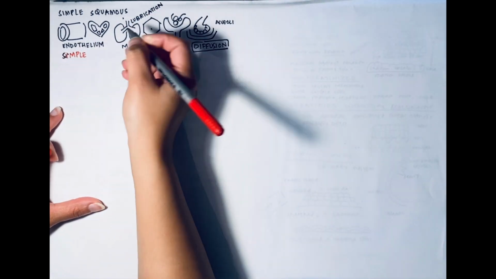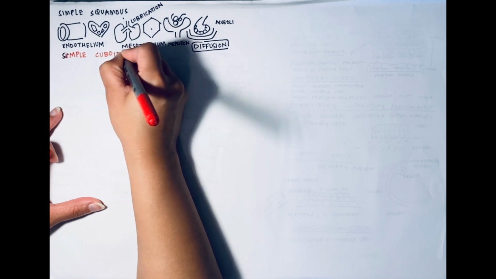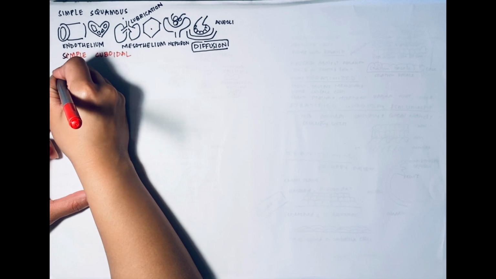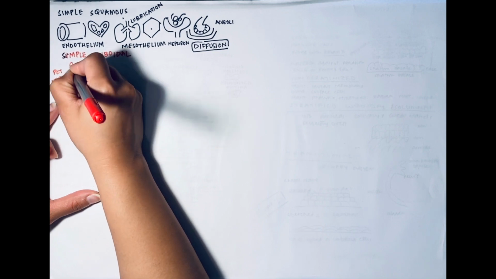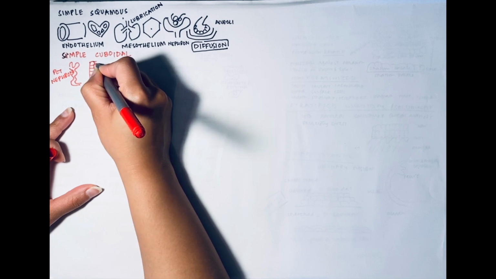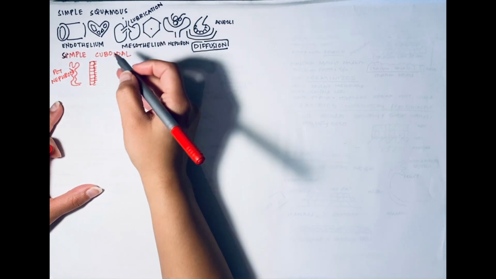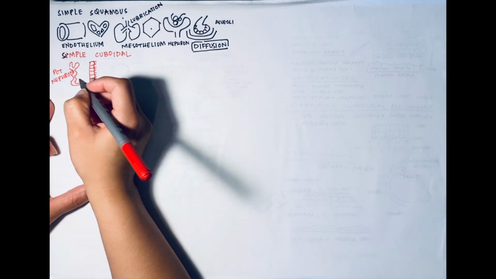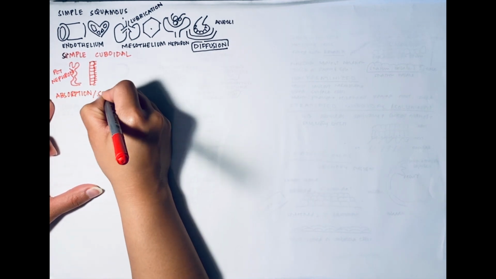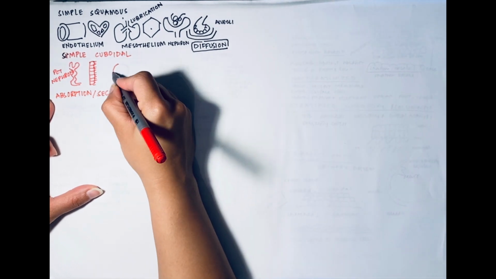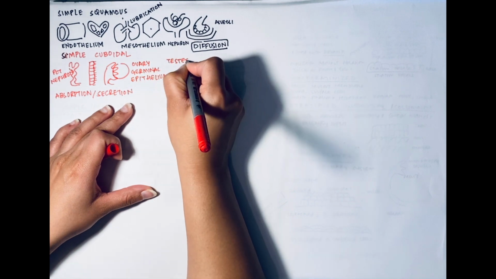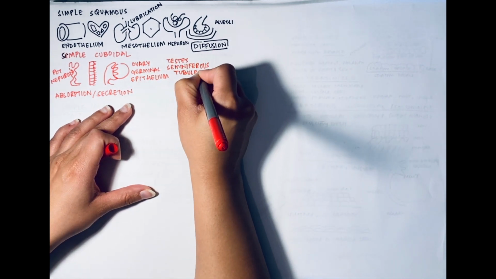Next up, we have simple cuboidal, so that's a single layer of cuboidal cells, which is found in the proximal convoluted tubule of the nephron. They form the brush border with microvilli and grab onto nutrients in the filtrate and bring them into the bloodstream. The primary function of cuboidal cells is absorption and secretion. Therefore, they're also found in the germinal epithelium of the ovary, as well as the seminiferous tubules of the testes.